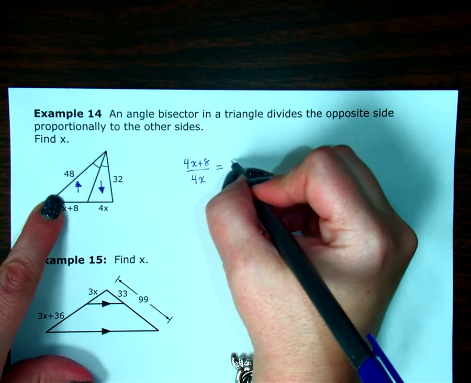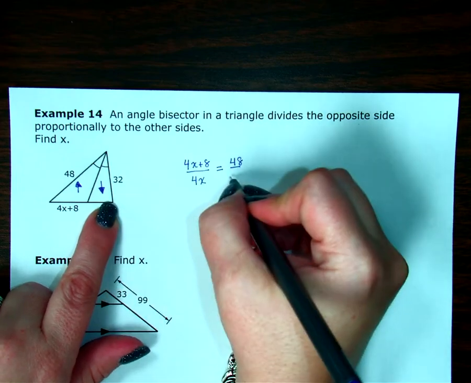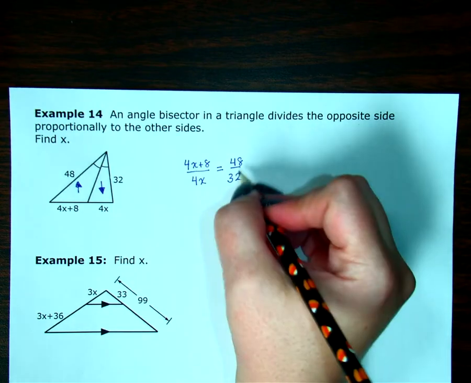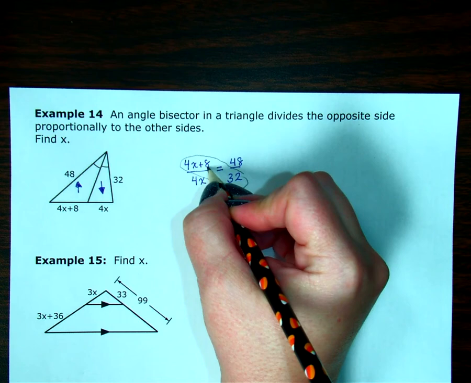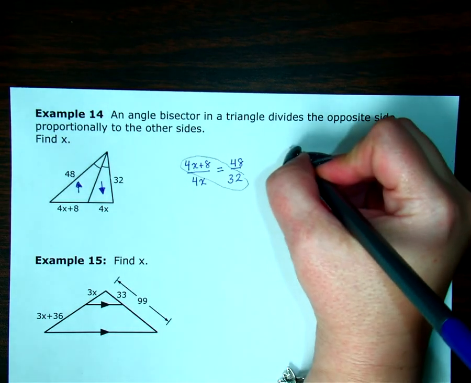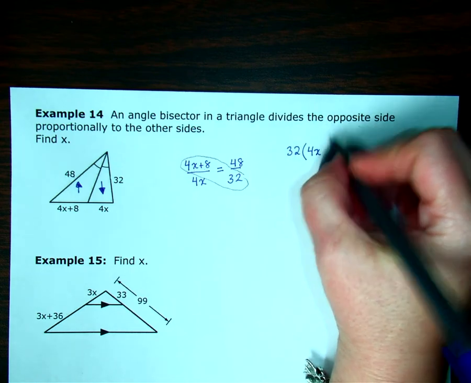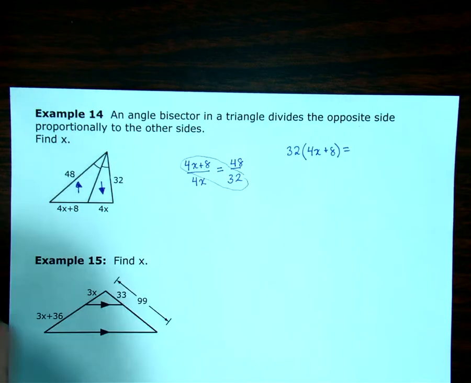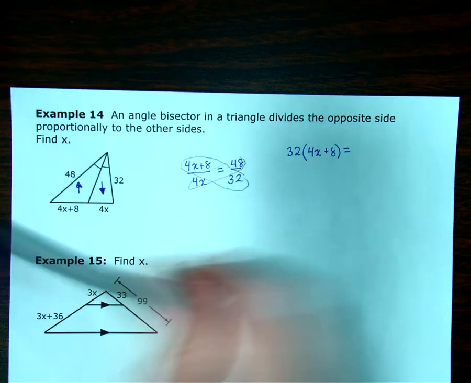my 48, which is going to match with my 32. And I'm ready to cross multiply and solve. When I cross multiply, because my first one has the 4x plus the 8, I have two terms. I need to make sure I write it with parentheses, because I know that 32 is going to need to multiply to the 4x, and it's going to need to multiply to the 8. That's going to be equal to, on the other side, 4x times 48.